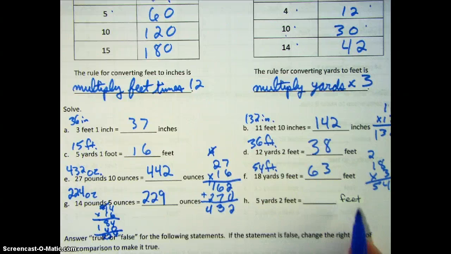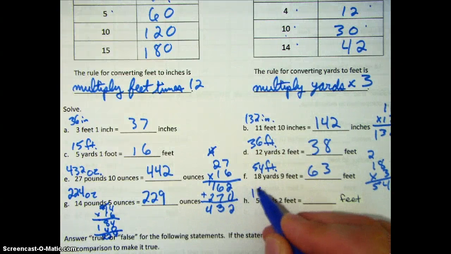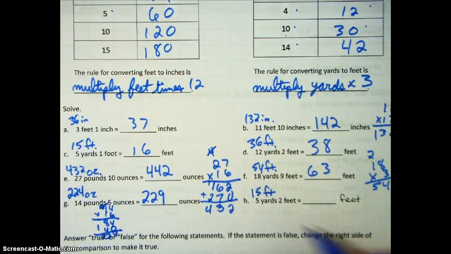Okay, next one. Make sure this one says feet over here. There might be a typo in your book. So we're going 5 yards times 3 gets us 15 feet. And then 15 plus 2, 17.